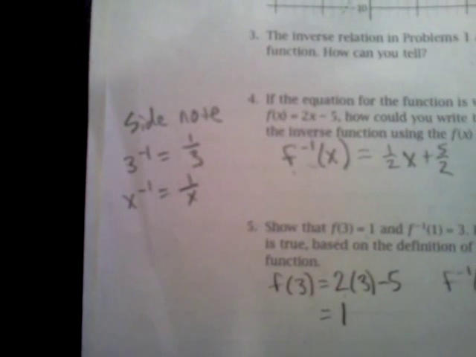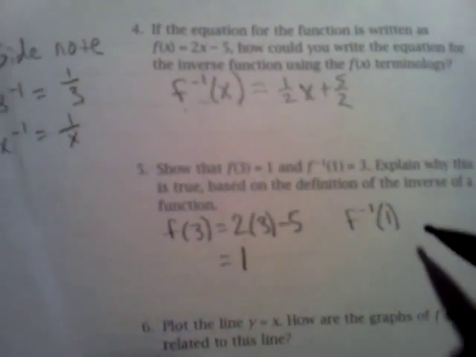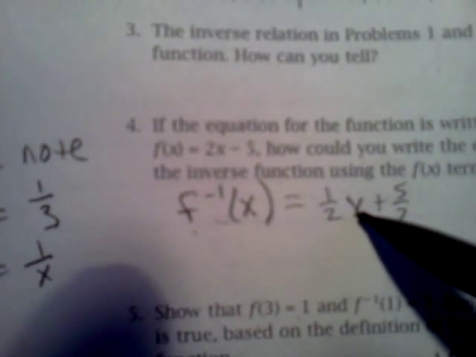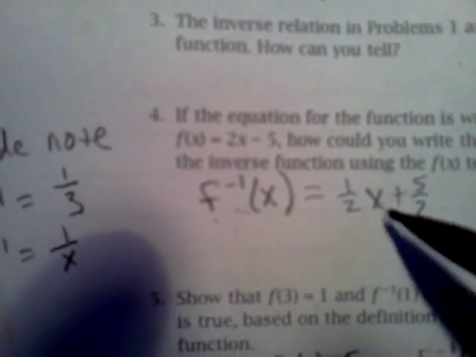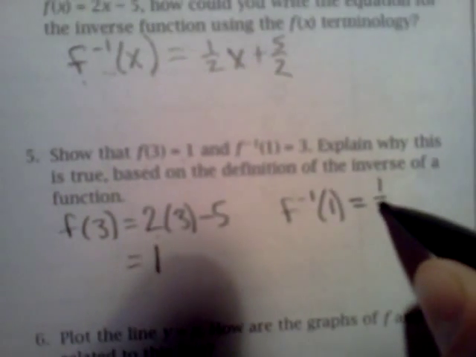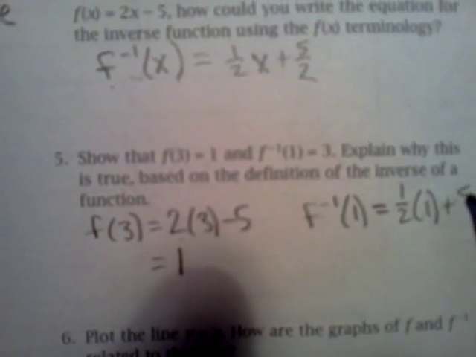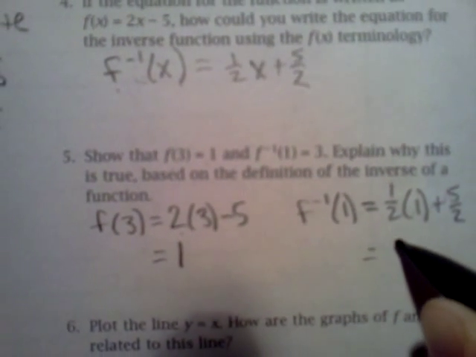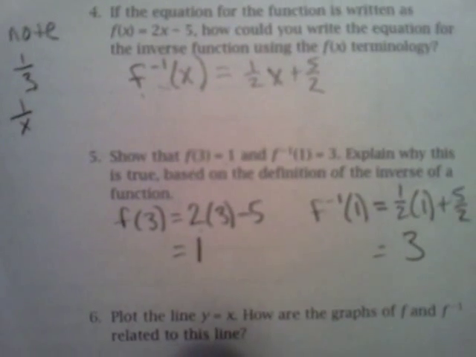F to the negative 1 evaluated at 1. So the inverse function of f evaluated at 1, I can plug in positive 1 into my inverse equation, and I get 1/2 times 1 plus 5/2. So that's 1/2 plus 5/2, which gives me 3.